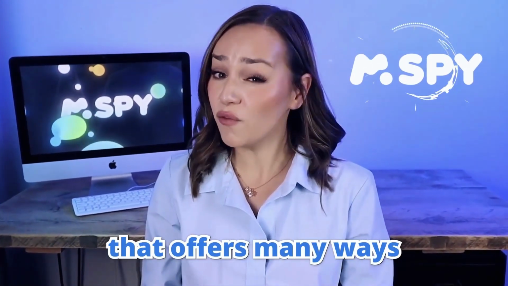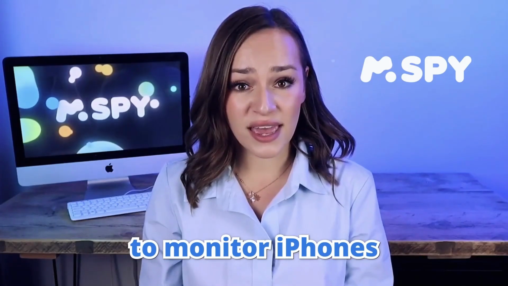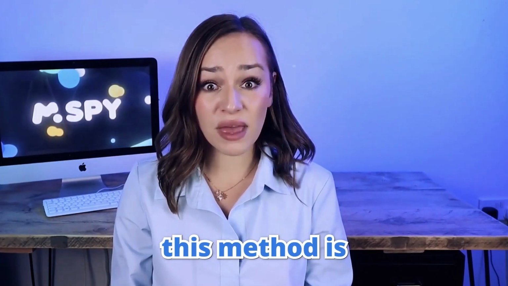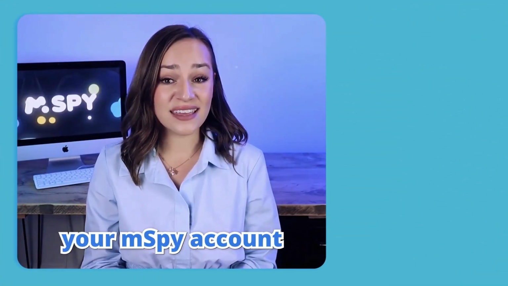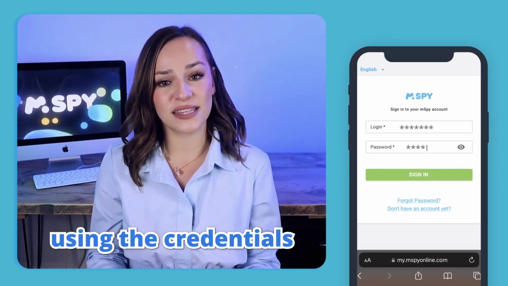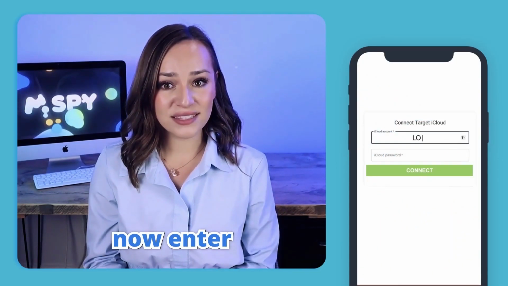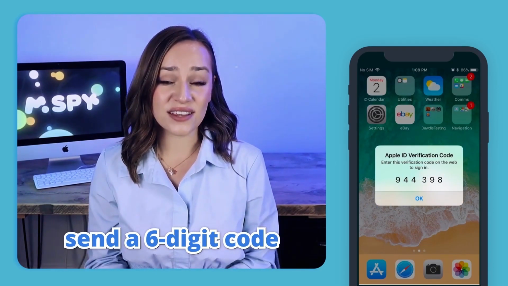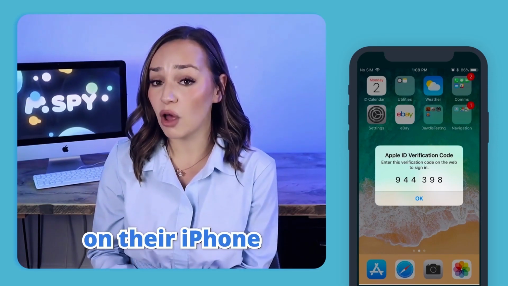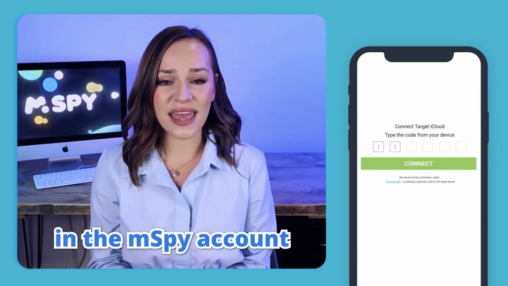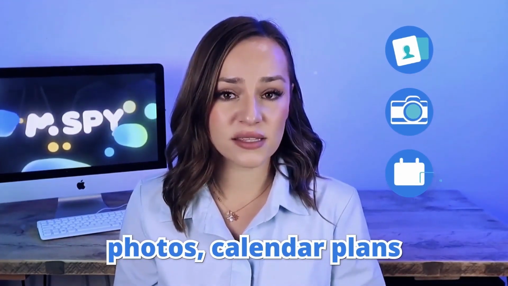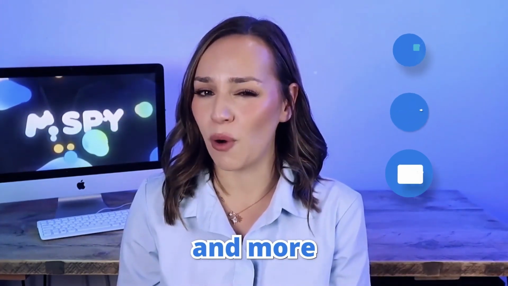mSpy is a perfect tool that offers many ways to monitor iPhones. The first method is through their iCloud account. If you know their credentials, this method is perfect for you. Just log into your mSpy account using the credentials sent to your email. Now enter your loved one's iCloud login details. mSpy will then send a 6-digit code for 2FA confirmation on their iPhone. Enter this code into the mSpy account to link their device. Once it's done, you can start viewing their contacts, photos, calendar plans, and more.